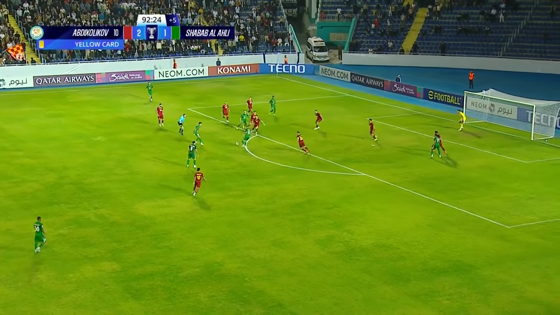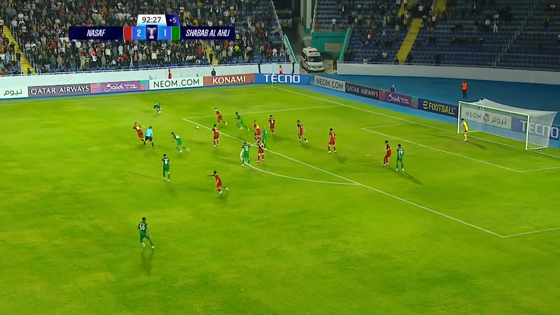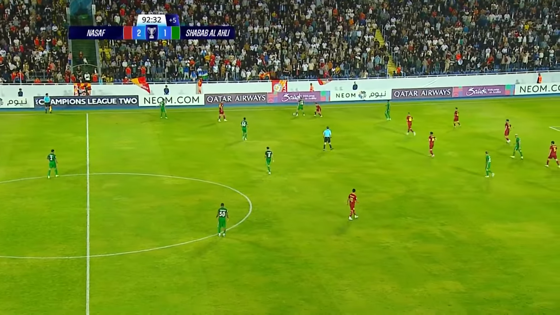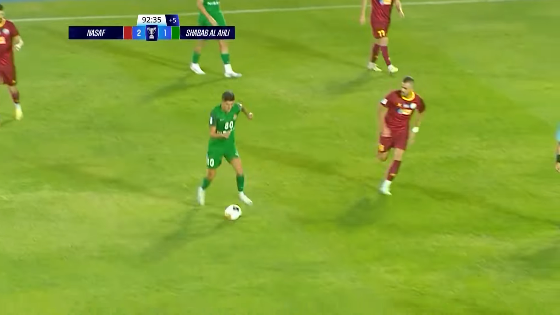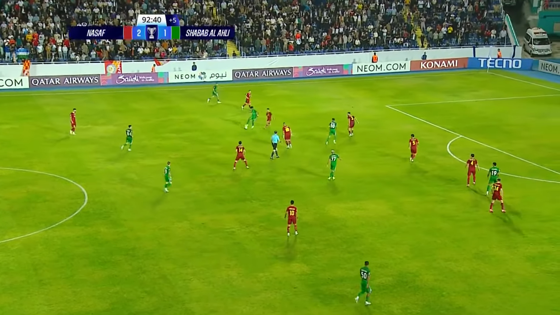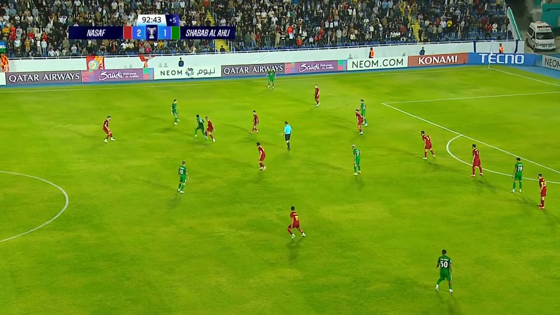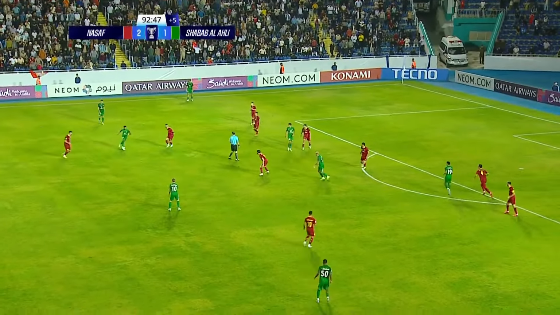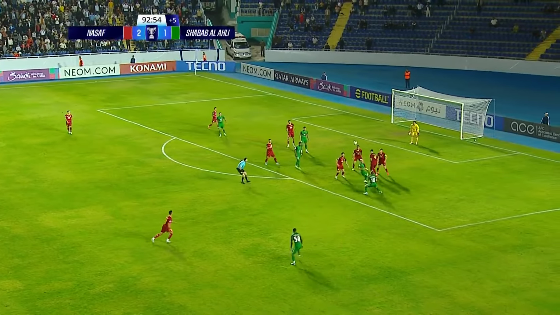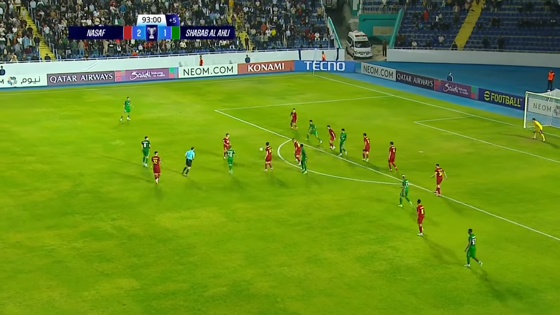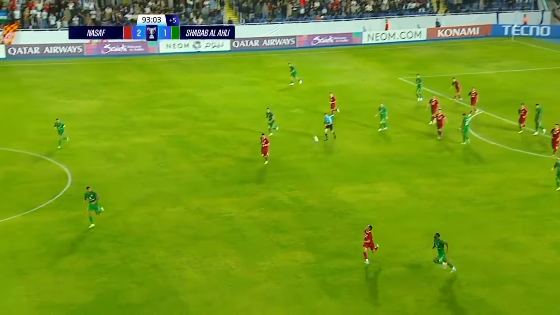Shabab looking for an unlikely leveller. They've been under so much pressure in the second half, and they finally buckled twice. There's Hassani. Bala, good feet. Still going, Bala. In the end, there were about 4 defenders blocking his path through to goal. Well, Tabia will try again. No joy.